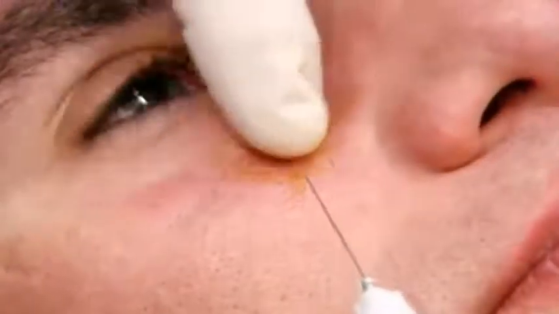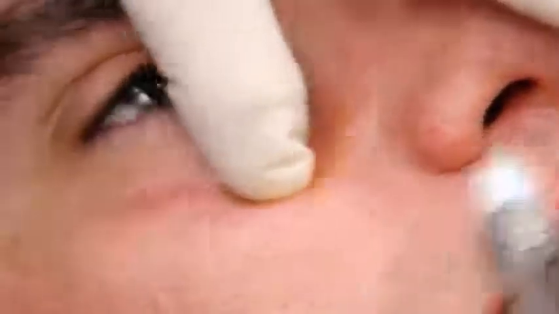After withdrawing the needle, note the wheal and the small bleeding point, which also indicates the site of needle penetration.